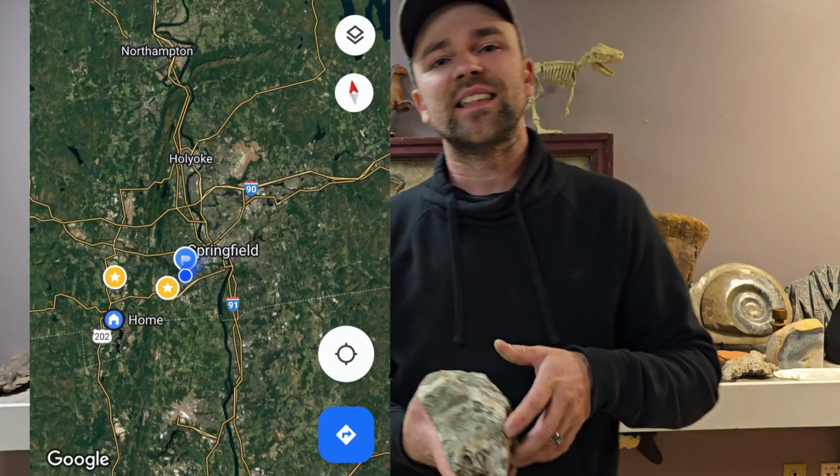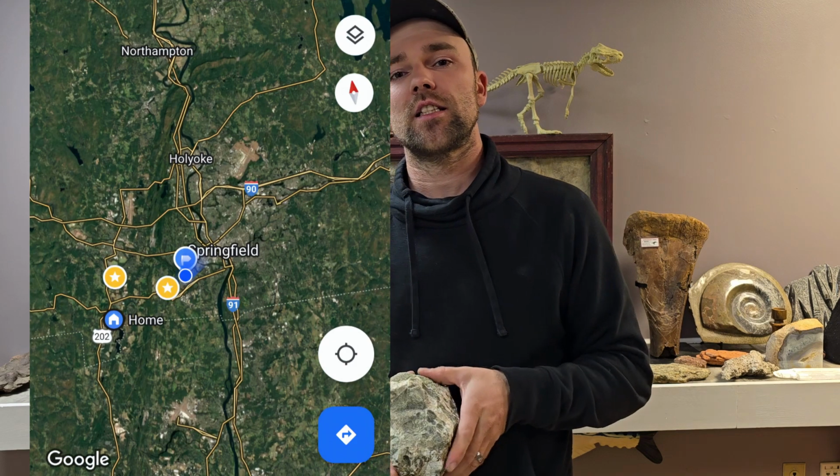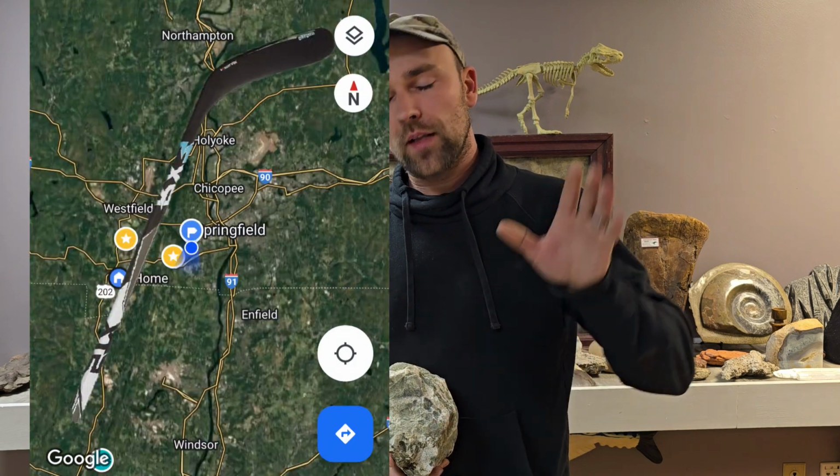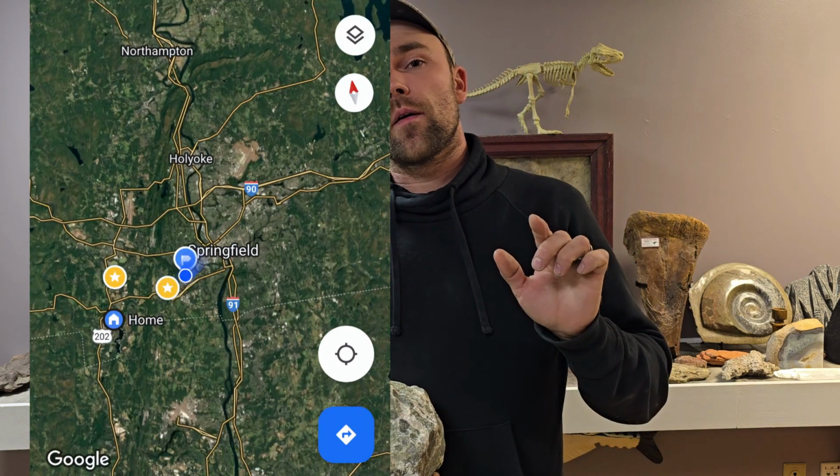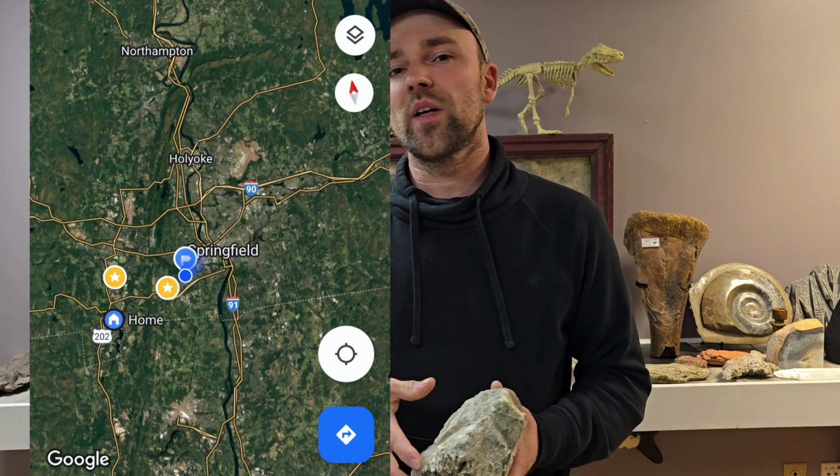And if you zoom out on Google Maps, you will see this hockey stick right here, if you can see it. I'll place the hockey stick on top of it so you can see it. And that is Mount Tom Ridge. It's called Holyoke basalt. It goes all the way through Connecticut, which is an interesting feature.